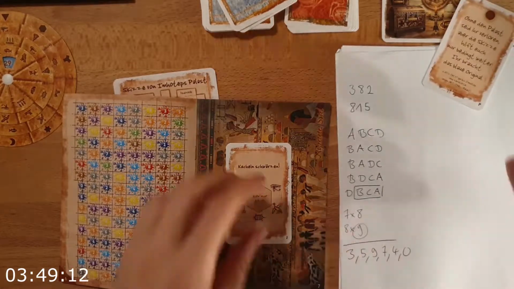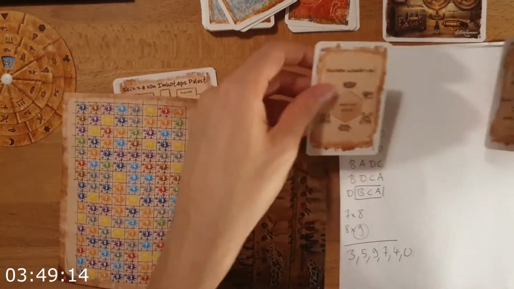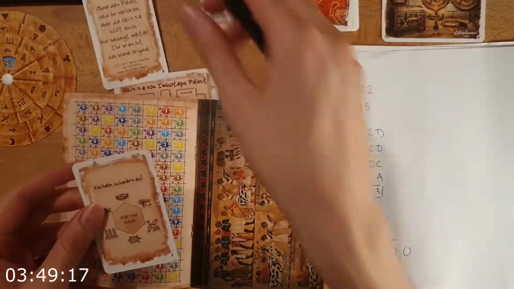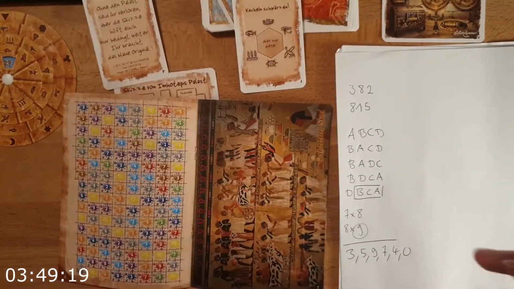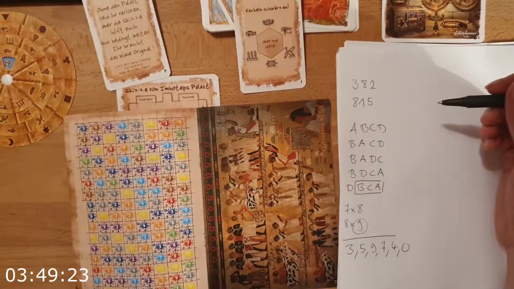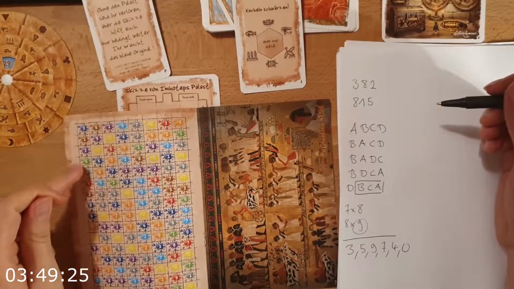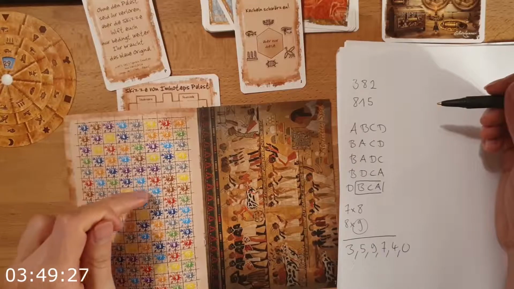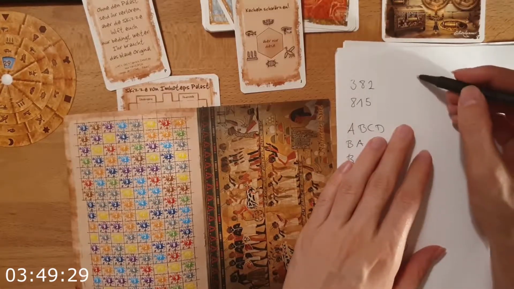Now it gets a bit complicated because now we would need to draw this, right? Oh my god, what have I gotten into? Normally you should just do it here, but we will do it here. So it's a 7 by 8. Yeah, so let's do that.